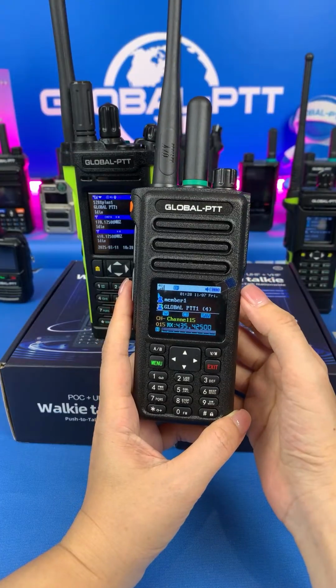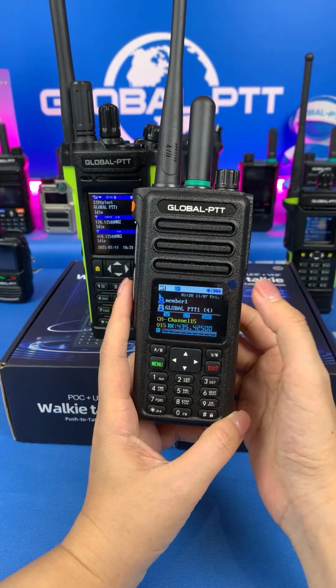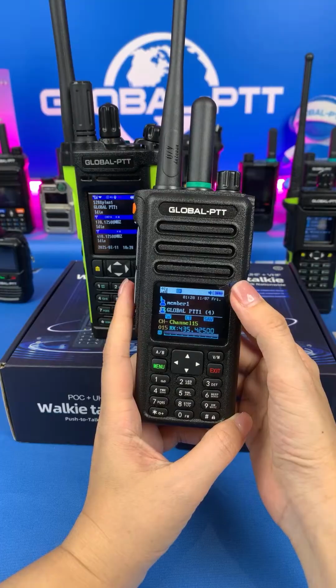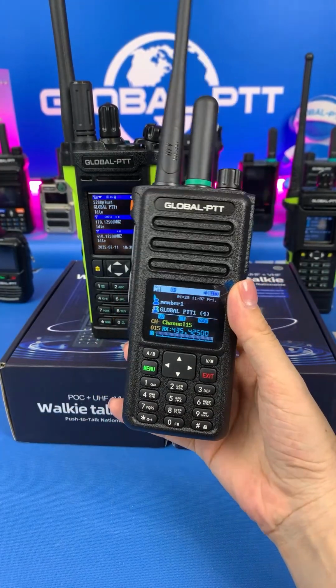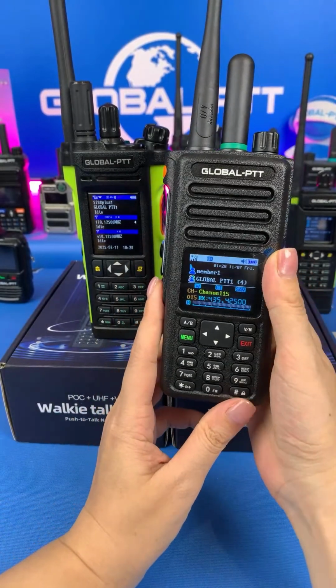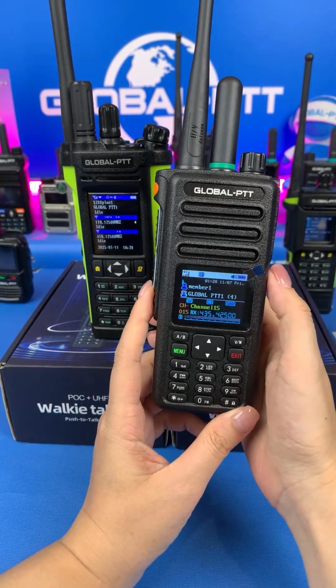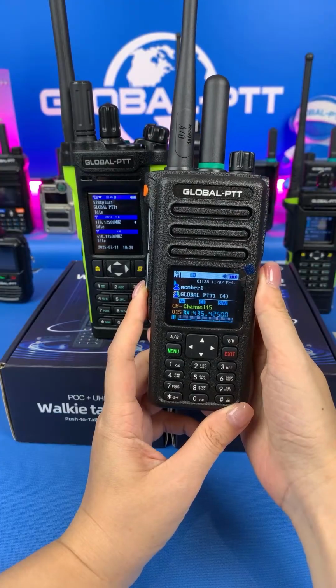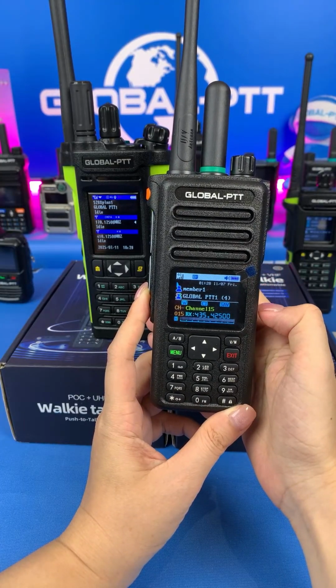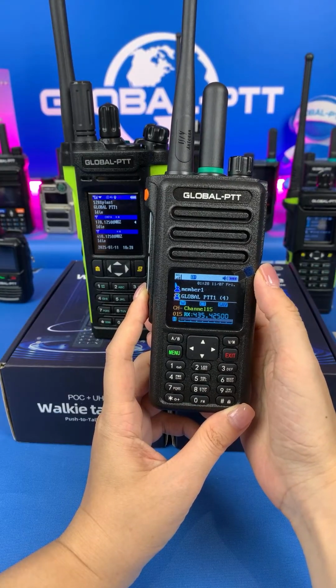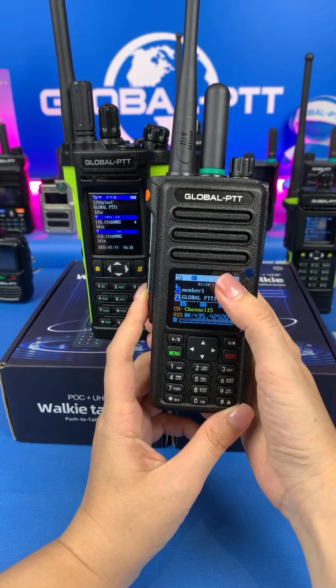Walkie-talkies, we normally use them for business, for professional use, but the phone is for daily use, for play. Yeah, it is a professional communication tool. We use it for work, and for some special purposes, like family use.